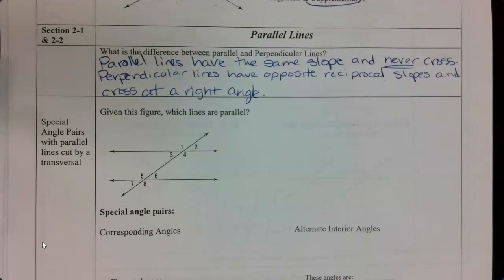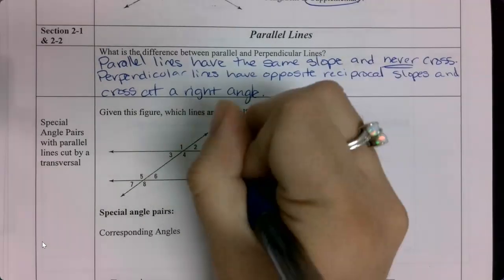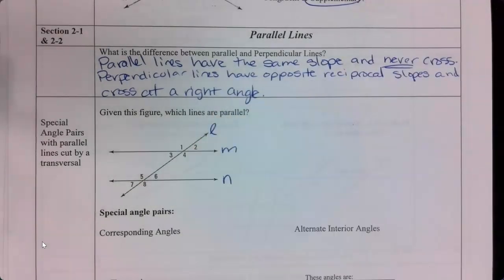So given this figure, which lines are parallel? I need to label my lines first. So this cross line, I'm going to label L, and then this one M, and this one N. So just looking at this picture, which two look parallel?